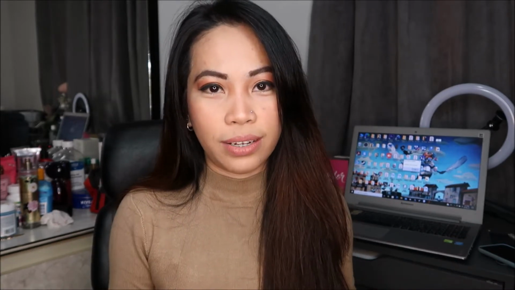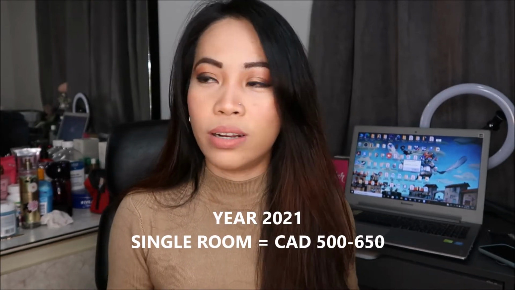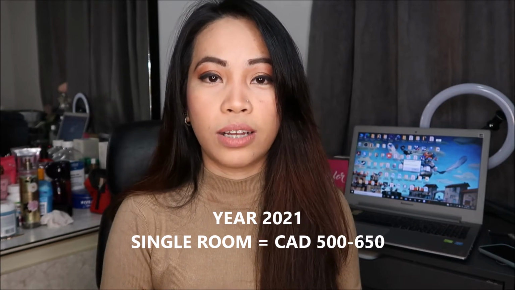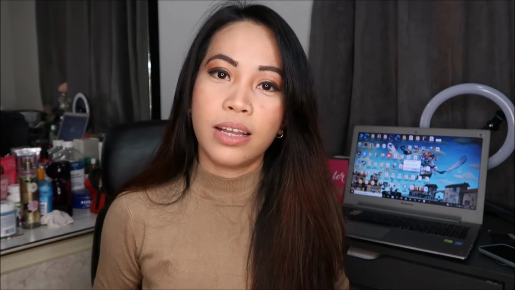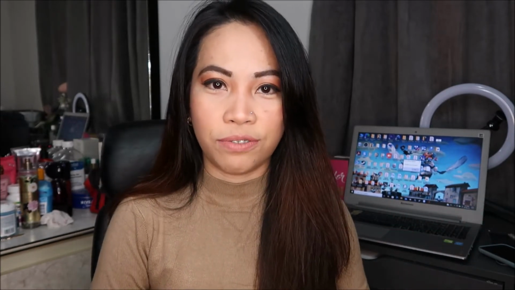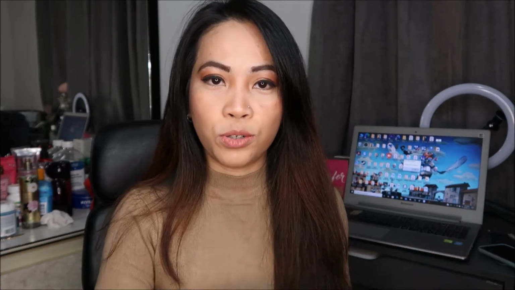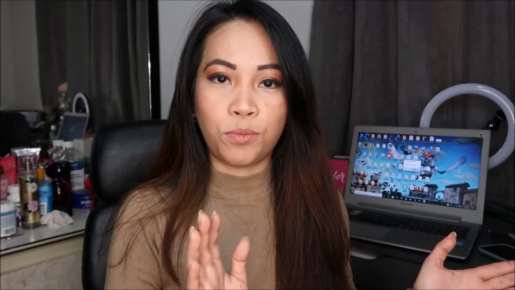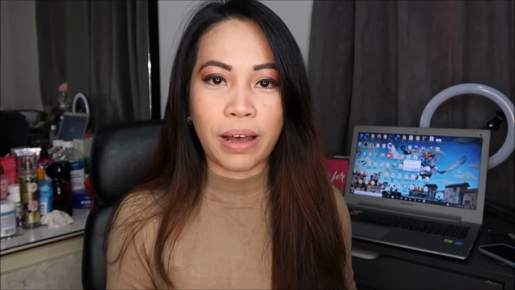Here in Mississauga you can get a room for $500 to $650, and it's really a decent one. It's really a big room. Sometimes it comes with an attached bathroom. Okay, so for the house rent, it's gonna range around $500 to $650 for one room. And the next is your bus card. If you are traveling from school to your house and from work to house and vice versa, I suggest that you just get the monthly pass, which is just around $135.